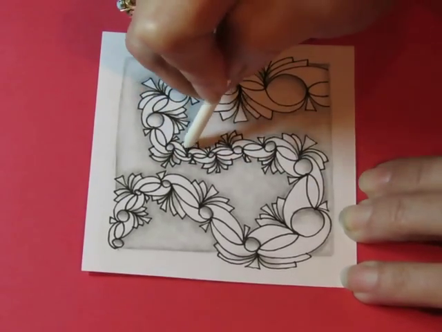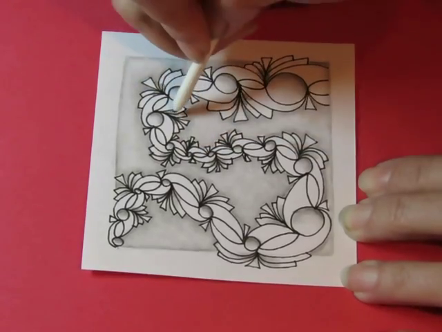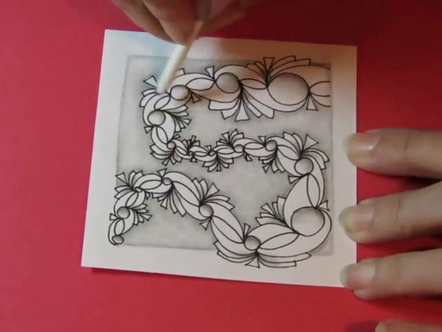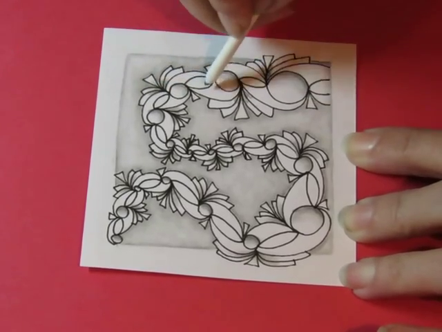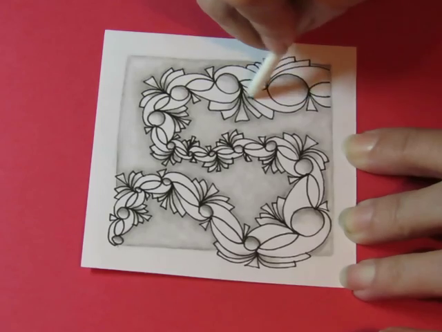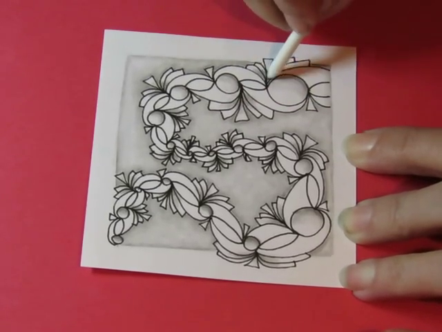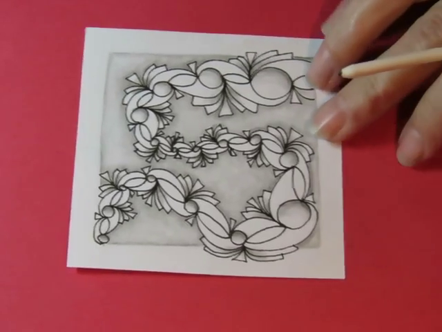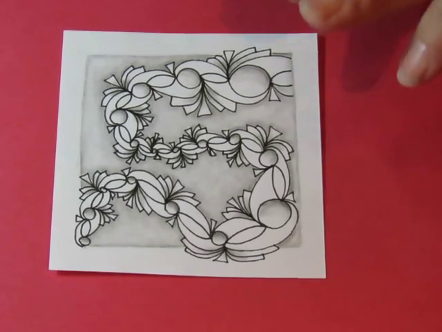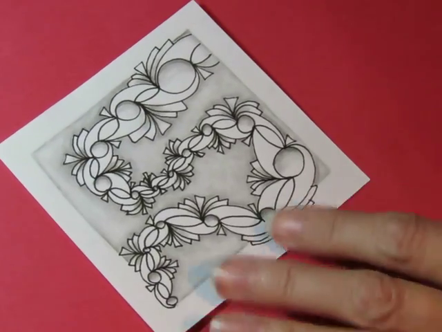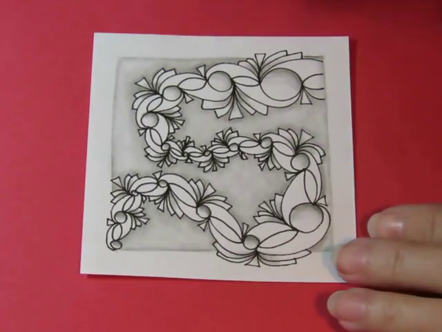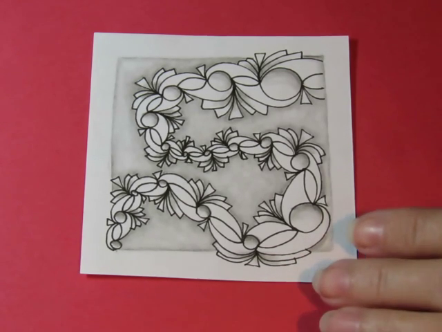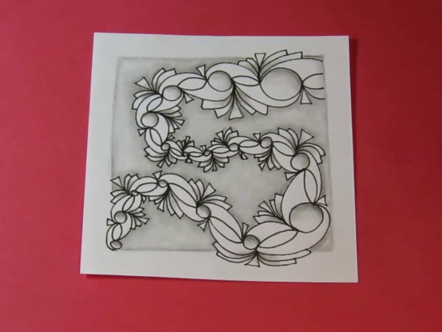So, oop, I missed one. Well, we'll just smudge a little right there. All right, how did I do? I think that's okay. Could be a little darker in spots, but I think I'm okay with it. Yeah, I'm okay with it. Just like that. So I want to then sign it and put the name of the Tangle on it.